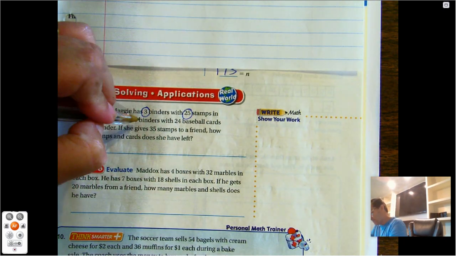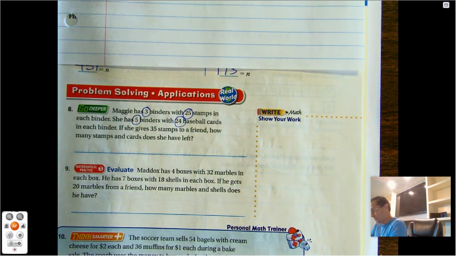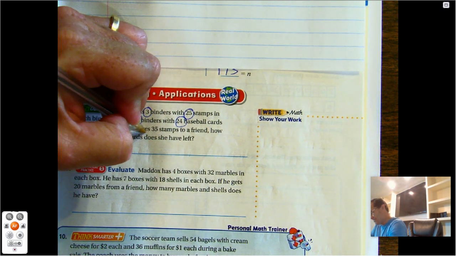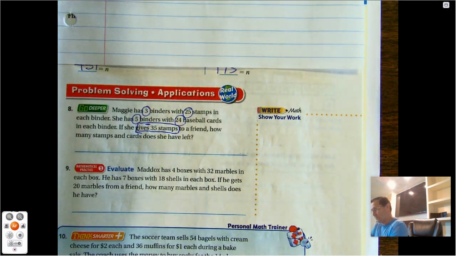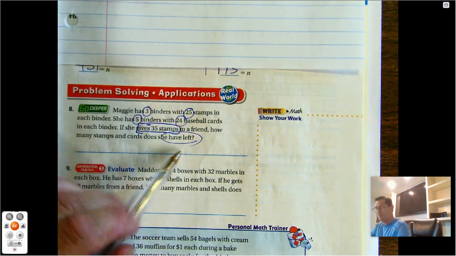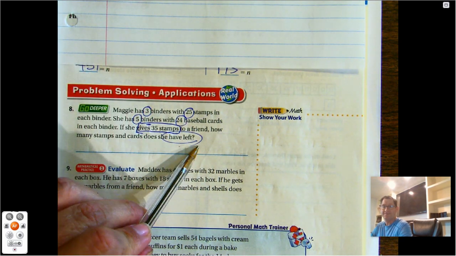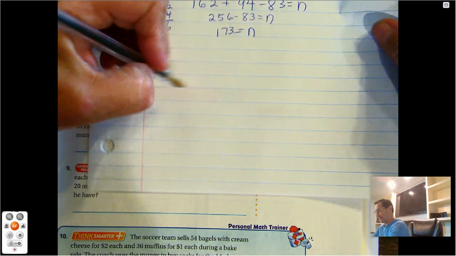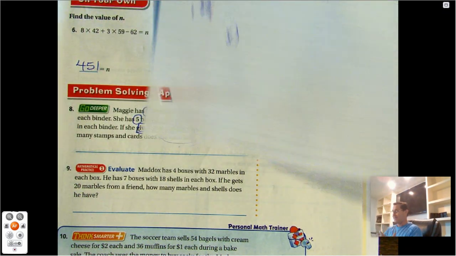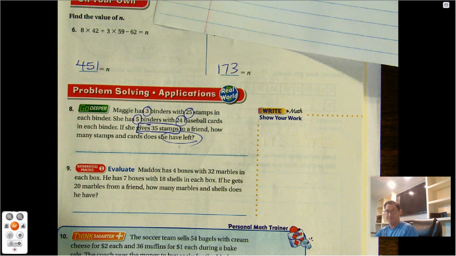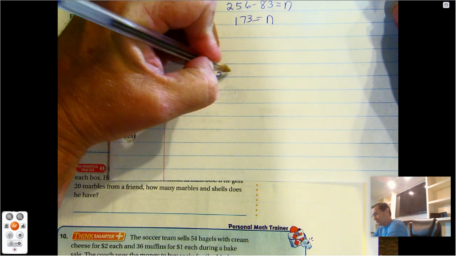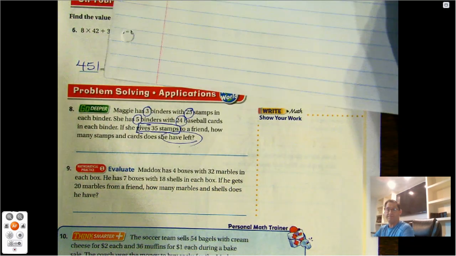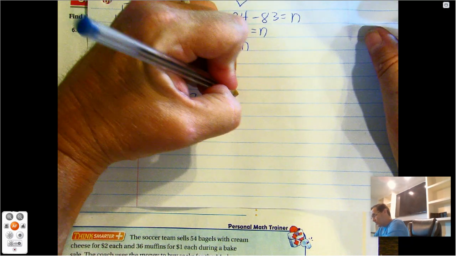She gives 35 stamps to a friend. That means she has to subtract, right? And then I have a clue here too, where it says how much does she have left. Okay, so let's put that in. Let's write an expression based on what information we have. So 3 binders with 25 stamps. That's multiplication. 3 times 25. She also has, so addition, 5 binders of 24.